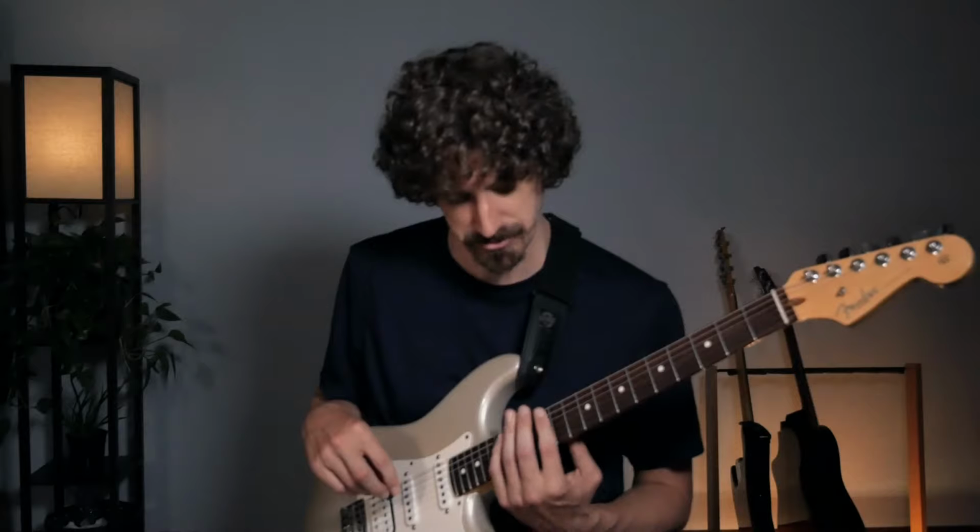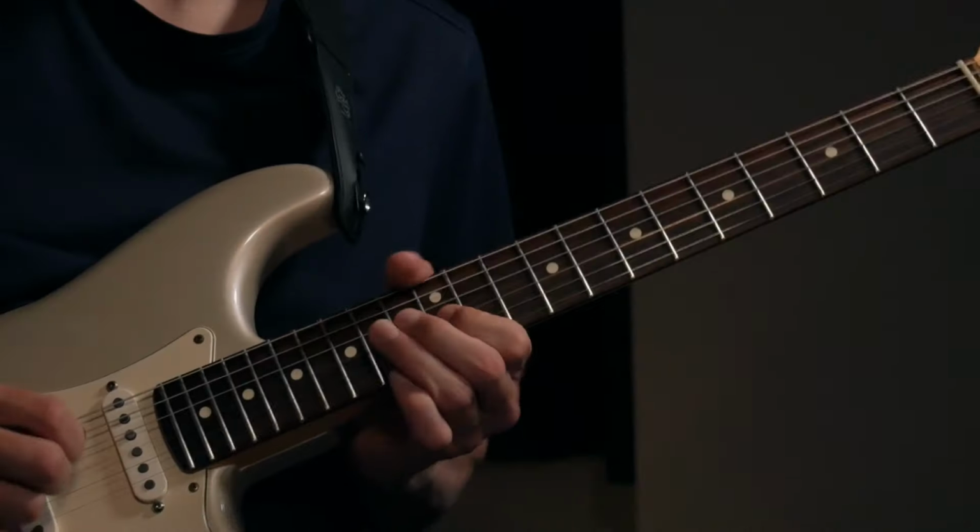Now we could do the same thing using the pentatonic scale based around these shapes, and say we did the C shape up on the 12th fret and we use that pentatonic scale, it might sound something like this.